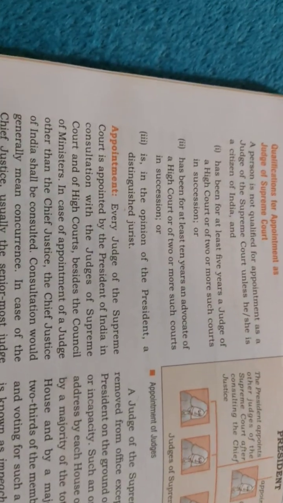First qualification is she must be a citizen of India. If the person is not a citizen of India, he cannot become the judge of the Supreme Court. So first qualification is citizen of India. Next, there are three qualifications. A person must be holding any one qualification from the next 3 points. First point is he has been at least 5 years a judge of a high court.